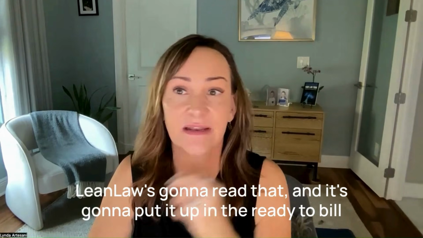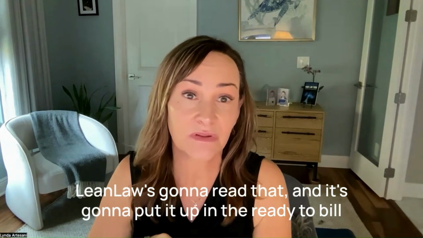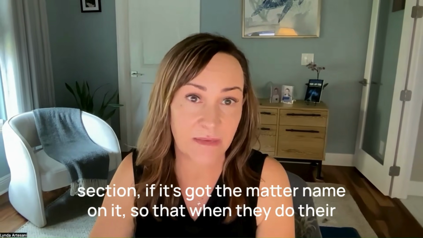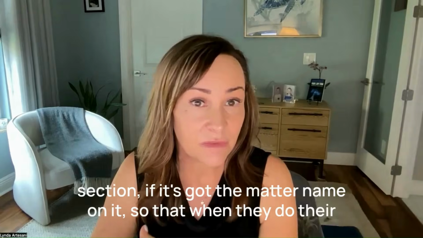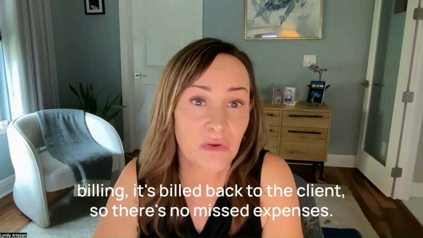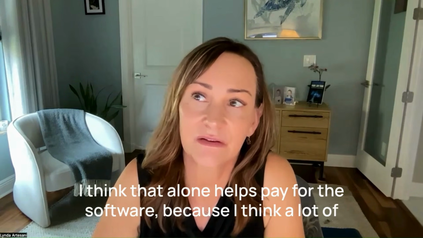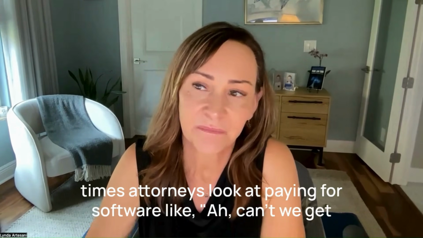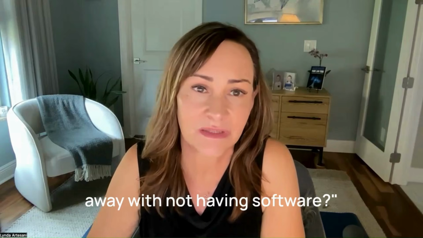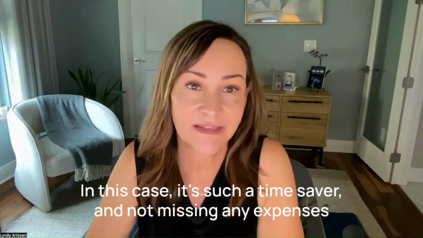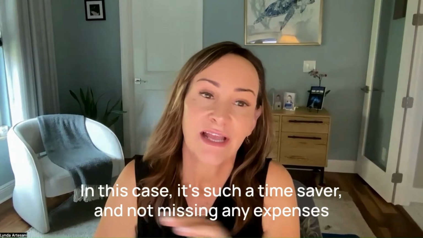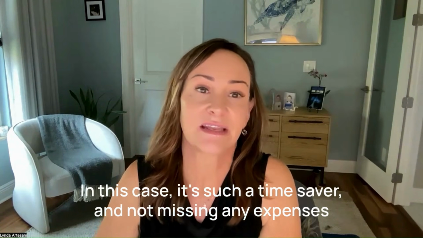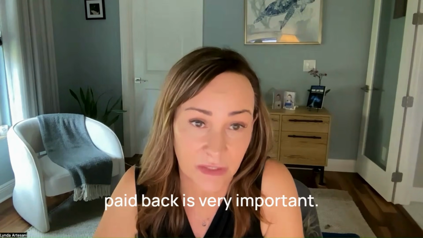LeanLaw is going to read that and put it up in the ready to bill section if it's got the matter name on it, so that when they do their billing, it's billed back to the client. So there's no missed expenses. I think that alone helps pay for the software, because a lot of times attorneys look at paying for software like, can't we get away with not having software? No. In this case, it's such a time saver, and not missing any expenses paid back is very important.